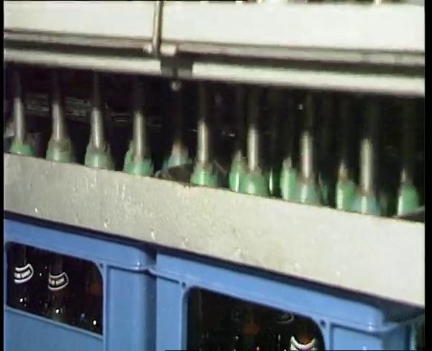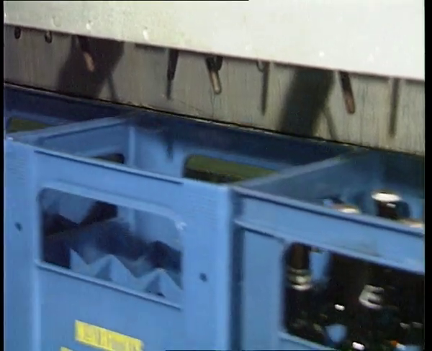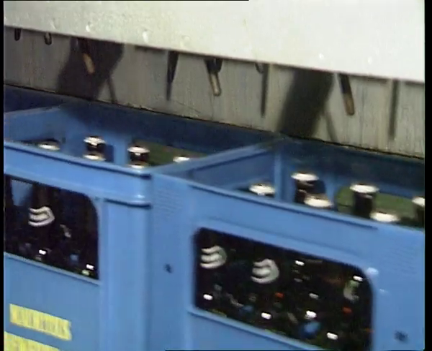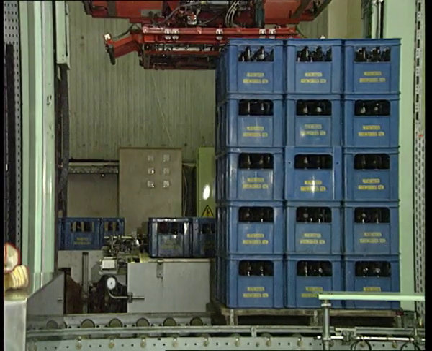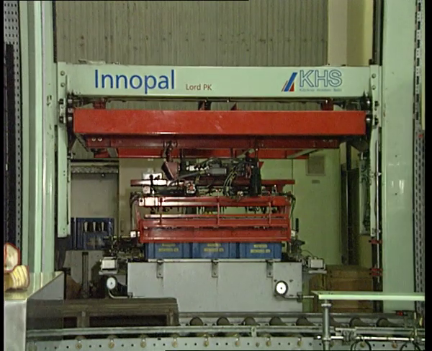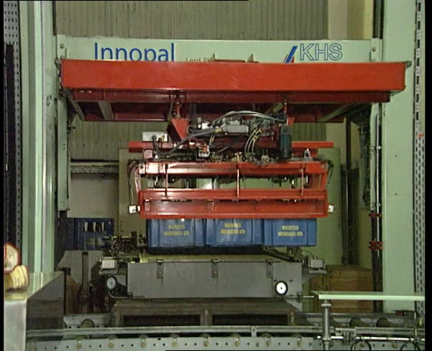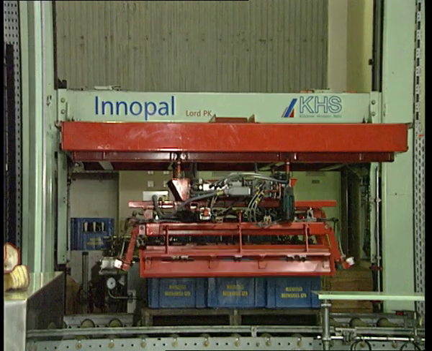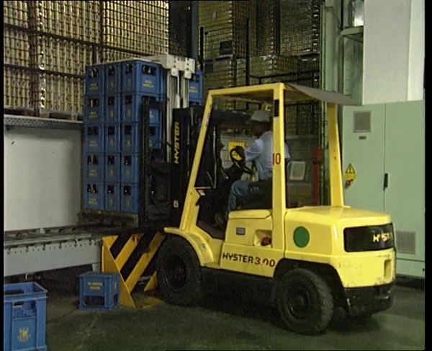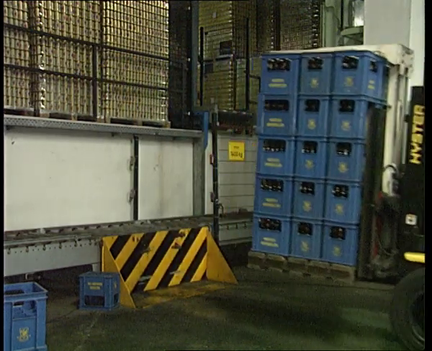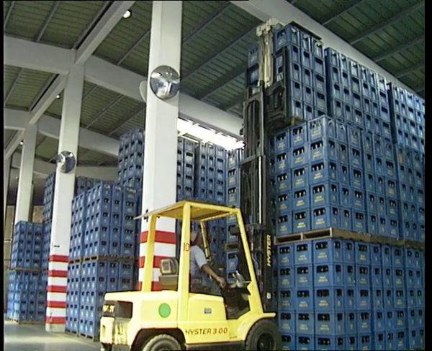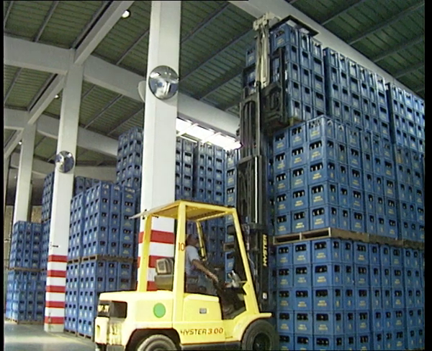The bottles are then arranged in crates already washed with hot water. All these crates are then sent to the store. This warehouse is big enough to store the crates in bulk to ensure a continuous flow in the delivery of beer to prevent any shortage on the market.